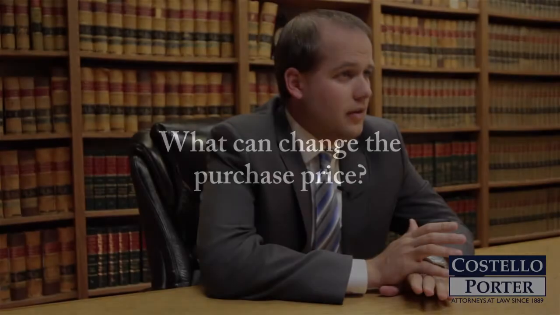So there are a number of adjustments to the purchase price that can be negotiated into the particular purchase agreement. And sometimes these adjustments can be fairly substantial. For example, inventory is significant. Inventory can decrease quite a bit from the date the purchase agreement is signed until the date of closing.